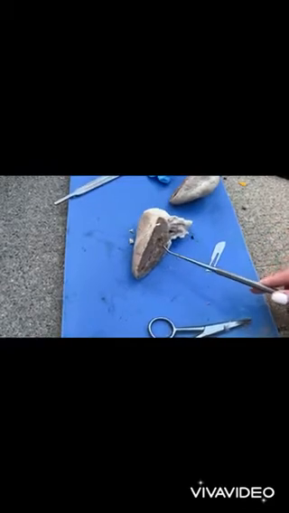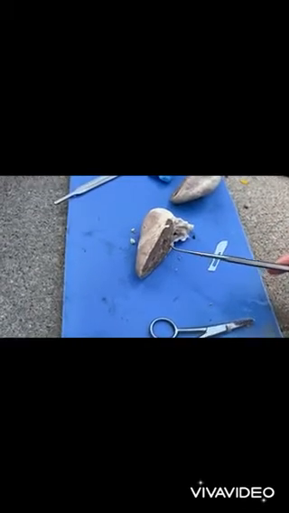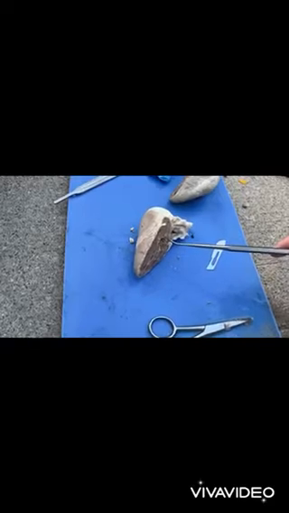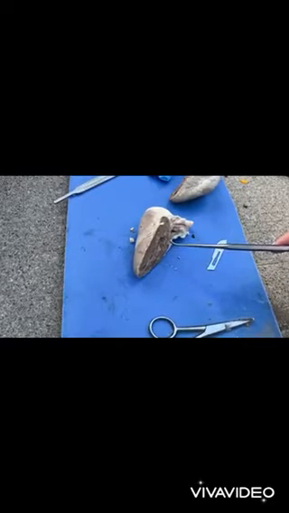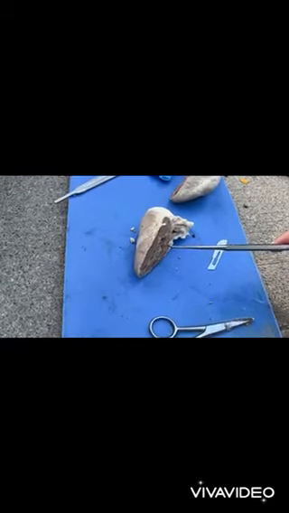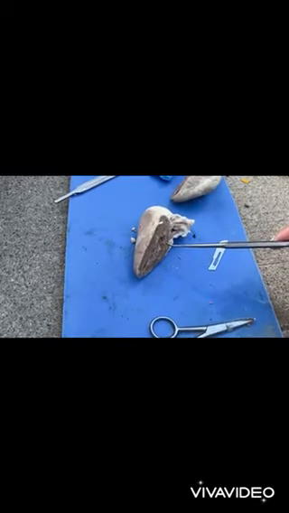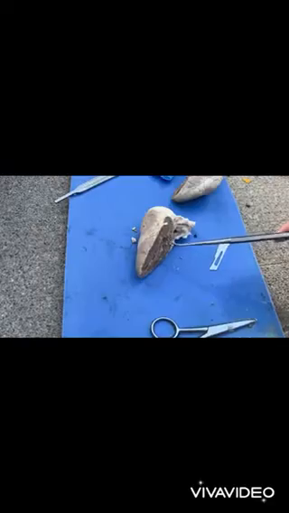Next, we have the interventricular septum. It's a wall that separates the right and left ventricles of the heart. It is curved and slanting and has a muscular lower part.